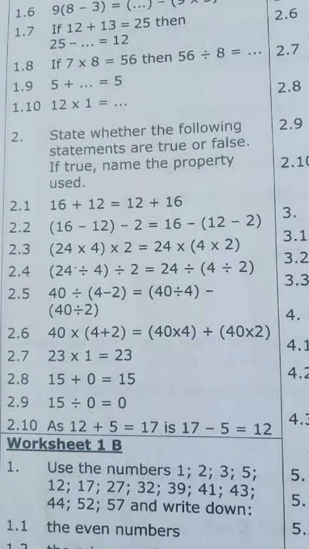But the question is, what property is being utilized there? CF for life said it's the distributive property of multiplication, but is it really? Is a bracket being distributed over two numbers with addition and subtraction in the mix? No, this is not the distributive property.